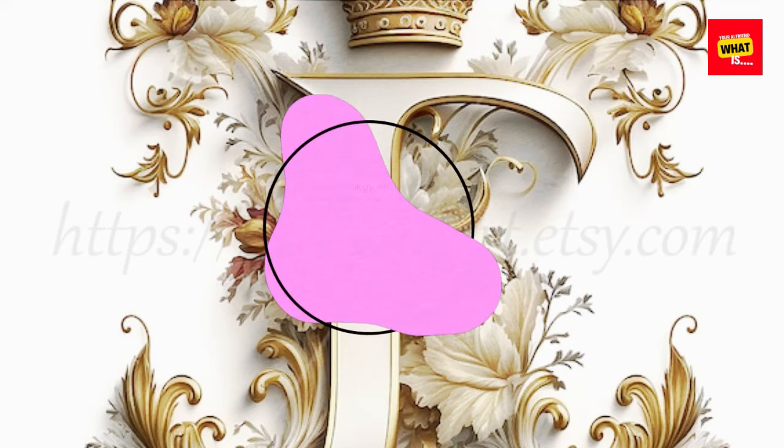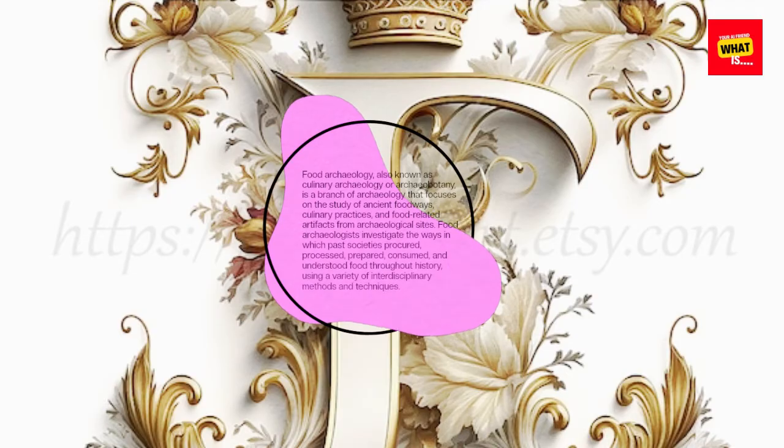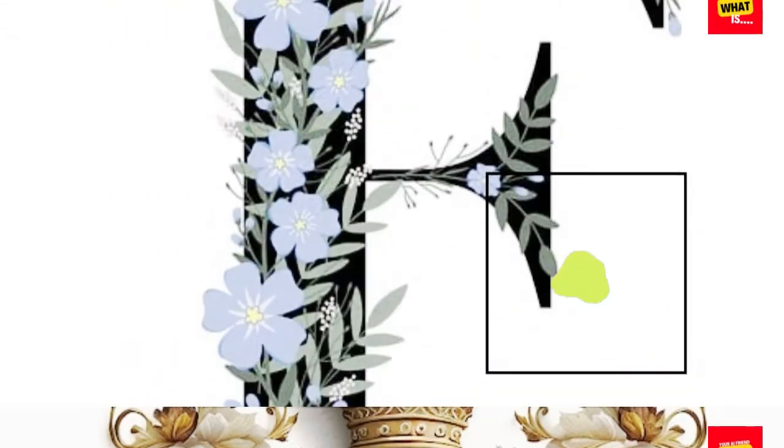Food archaeology, also known as culinary archaeology or archaeobotany, is a branch of archaeology that focuses on the study of ancient foodways, culinary practices, and food-related artifacts from archaeological sites. Food archaeologists investigate the ways in which past societies procured, processed, prepared, consumed, and understood food throughout history, using a variety of interdisciplinary methods and techniques.